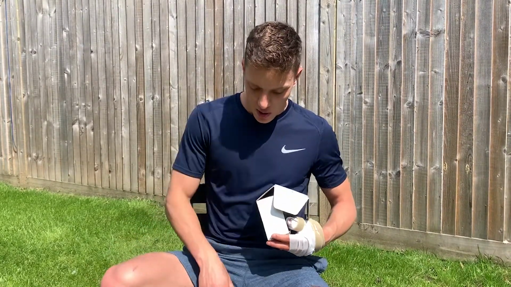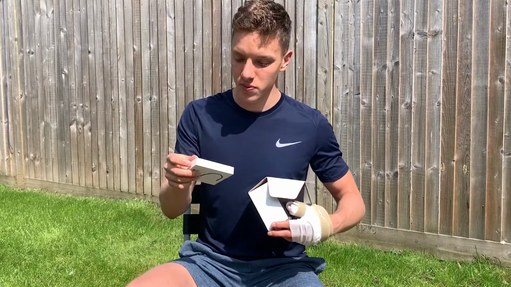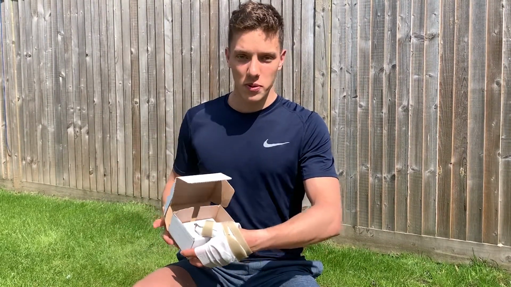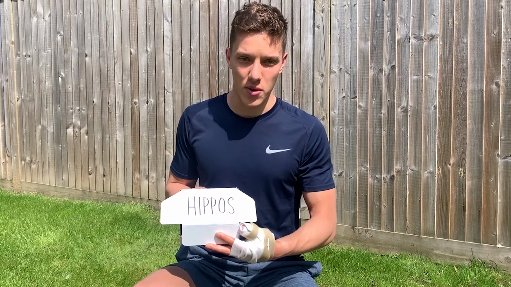However, we will store the whole number of hippos within that variable. For instance, if you have 5 hippos within the river, the number 5 will be stored within the hippo variable.